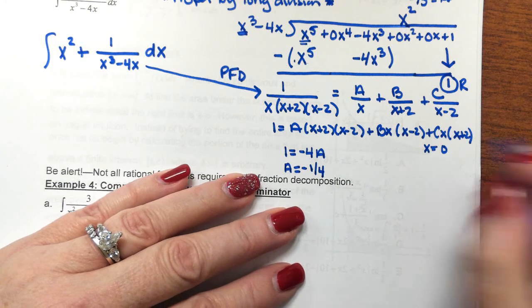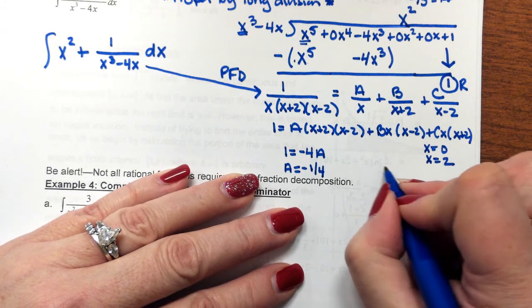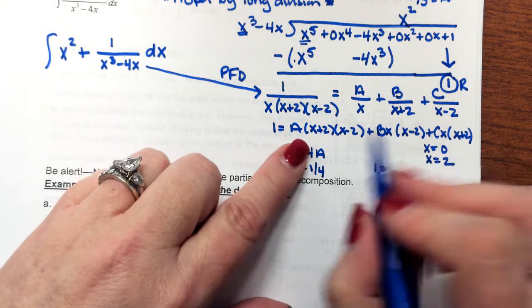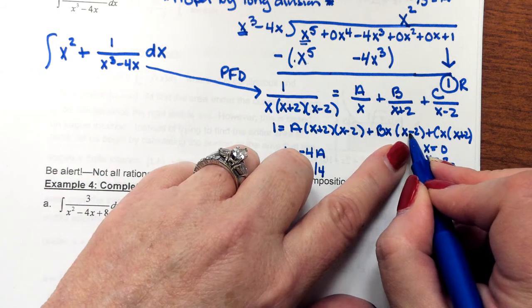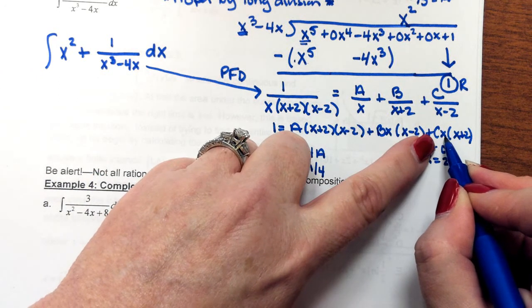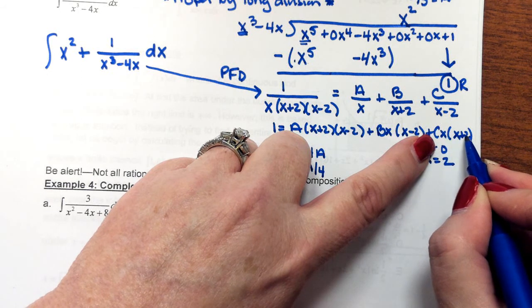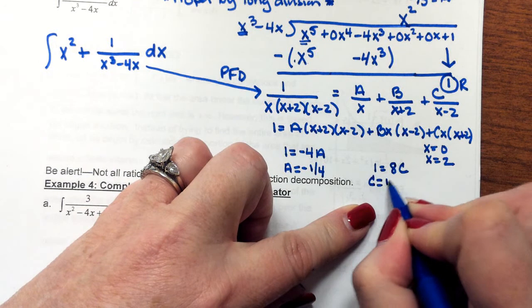So now to find my next one, I'm going to let x be equal to 2. So 1 is going to be equal to, this 2 minus 2 goes to 0. This 2 minus 2 goes to 0. So what I'm going to be left with is C times 2, and 2 plus 2 is 4. So 4 times 2 is 8, so I'm left with an 8C. So C is equal to 1/8.